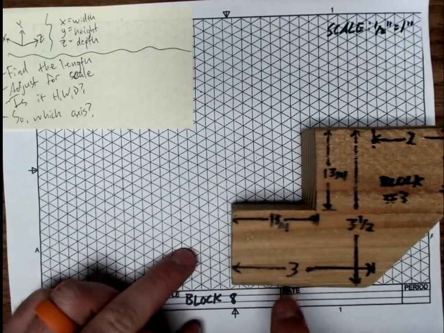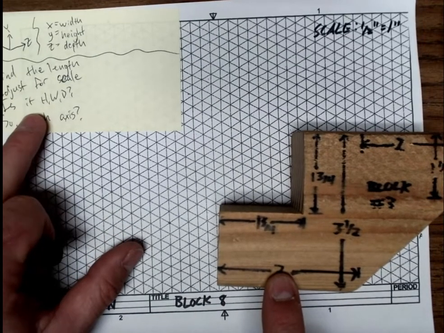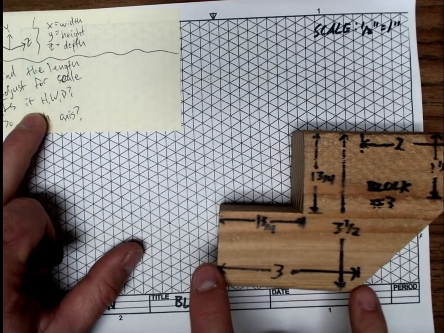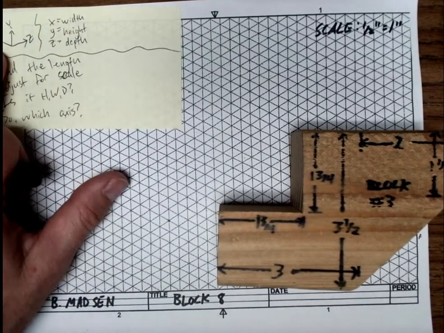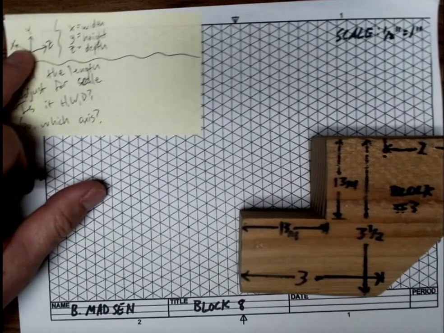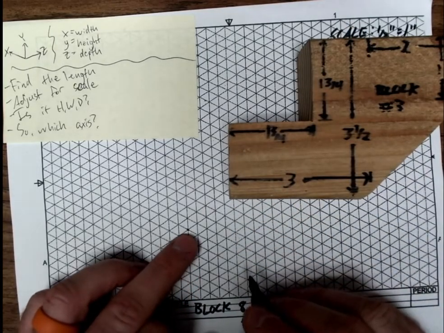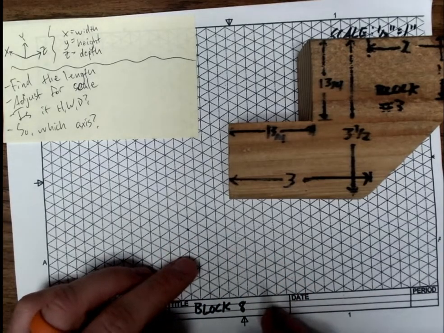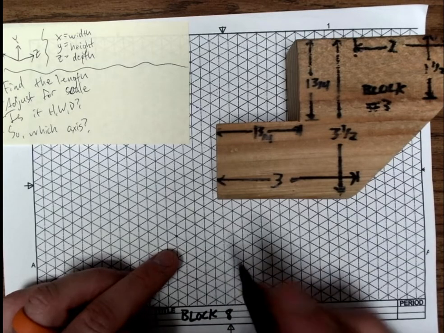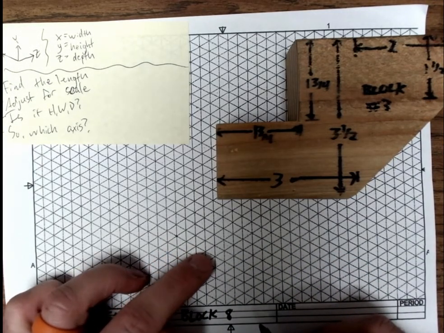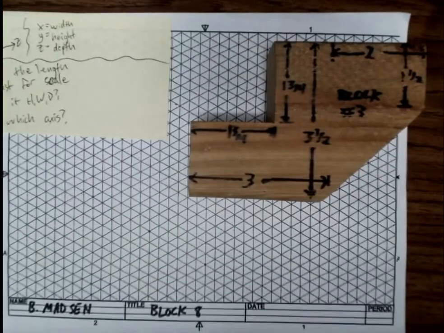So I'm going to find my length. It's 3. Adjust for scale. Numbers double with this scale. So 3 becomes 6. Is it height, width, or depth? That is a width because it's side to side. Which axis? Width goes on X, and X is this one, okay? So I'm gonna come, that's not gonna end up centered very well. Oh well, that's fine. I'm gonna come along the X, 1, 2, 3, 4, 5, 6. And draw a line for that bottom.